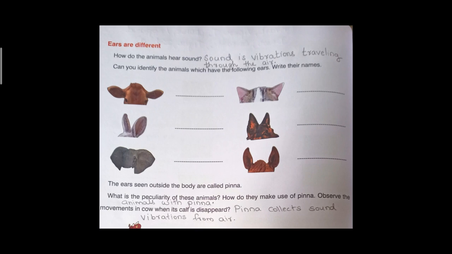This is all you need to look at. Today you have one more activity. Observe the animals that are nearby. You can just observe the cat and others. You can see how they understand the sound.